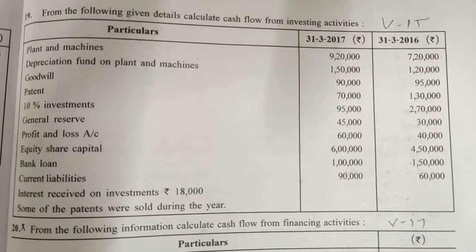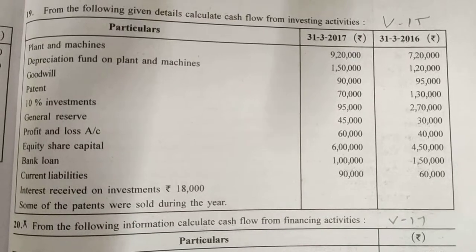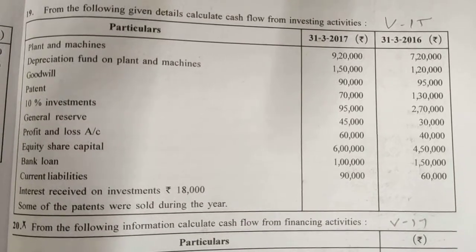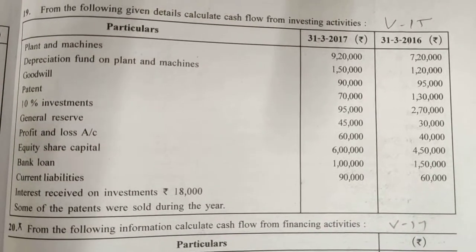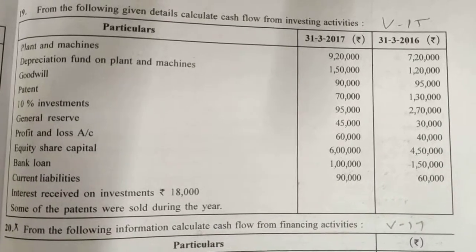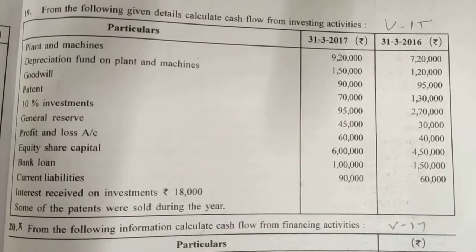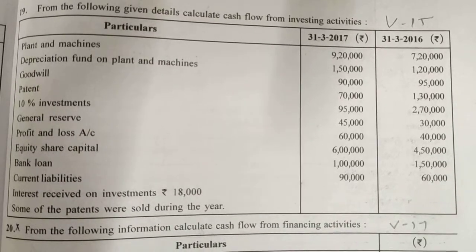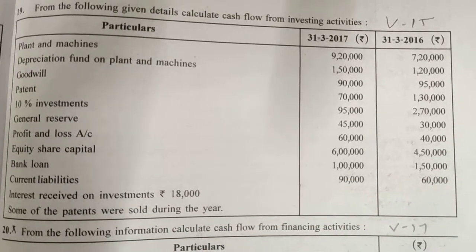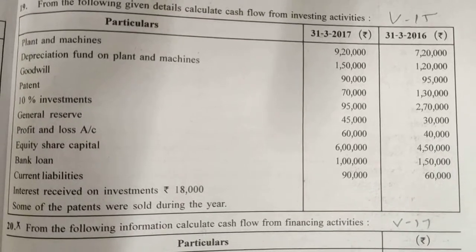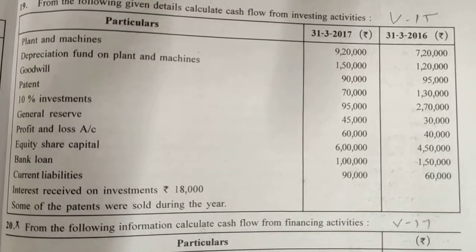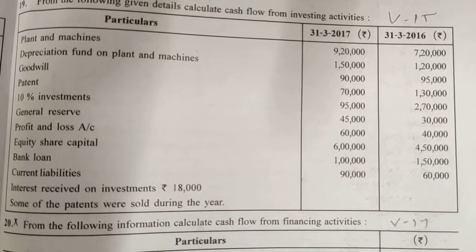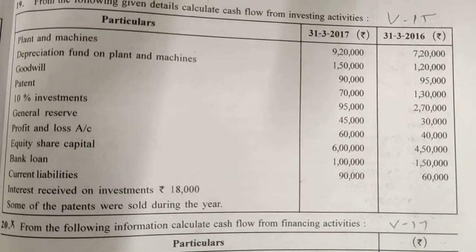Okay friends, then goodwill is given 95,000 in the last year, and current year it is given 90,000, and no other information is given regarding goodwill. That means this is goodwill written off, which is a non-cash transaction, so will not be considered here while calculating investing activity. Then patents are given 70,000 and 1,30,000. So 1,30,000 in the last year and 70,000 in the current year.